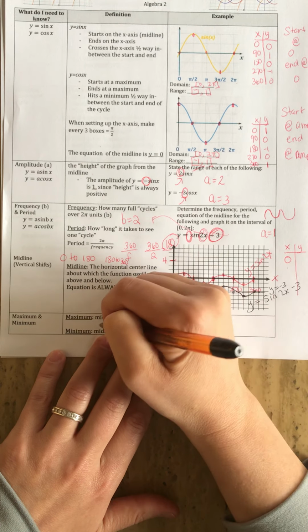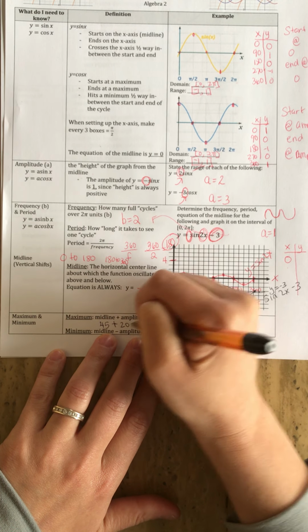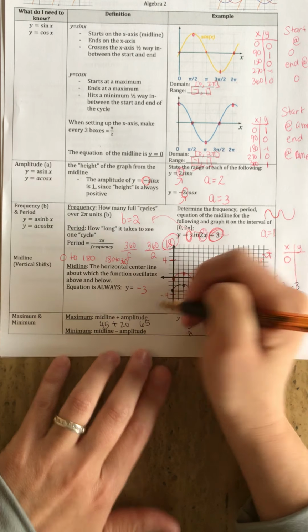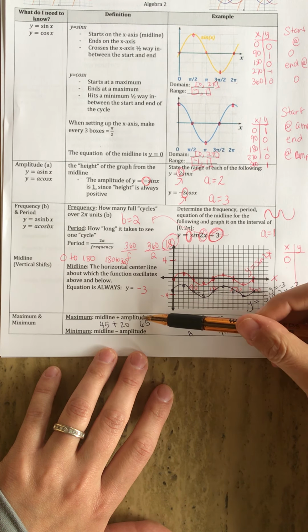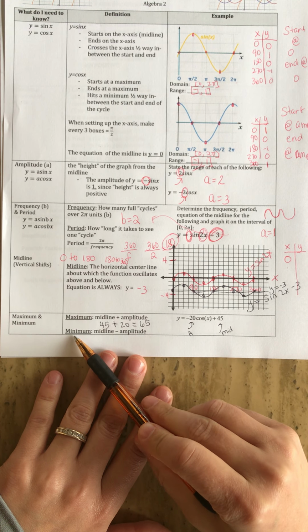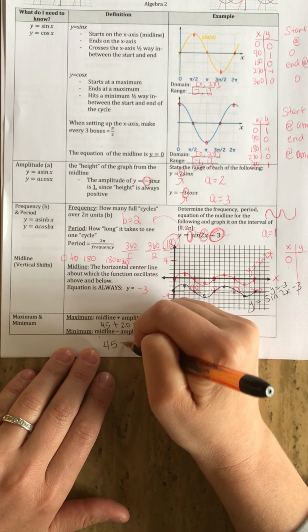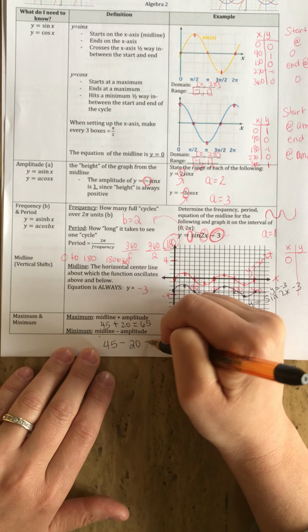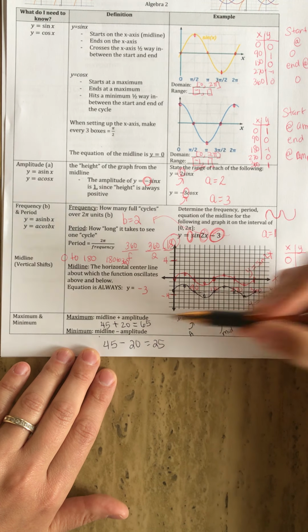So you're going to do 45 plus your amplitude, which is 20, and you're going to be at 65. So the highest point of this is going to be 65. And your lowest point is the midline, which is 45 minus my amplitude, which is 20, and that's going to give us 25. So this is your min and that's your max of this.